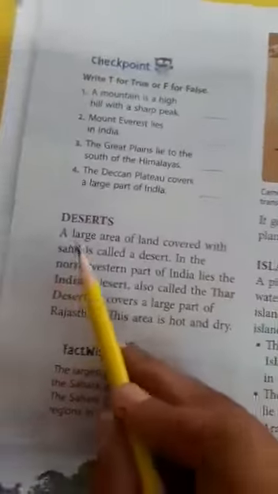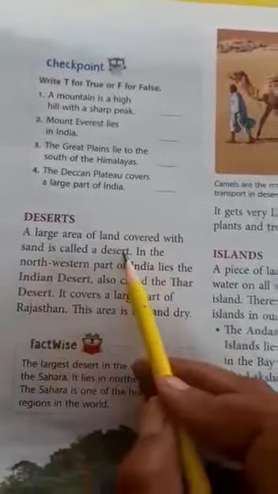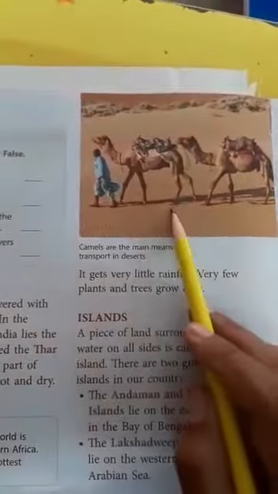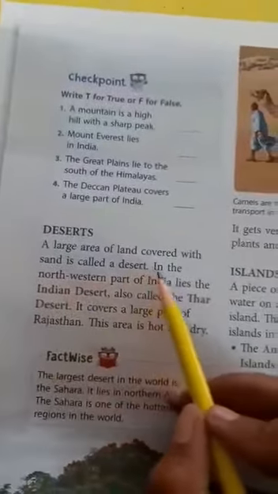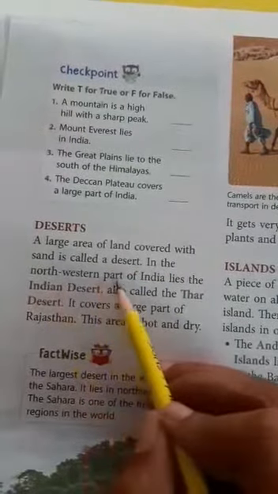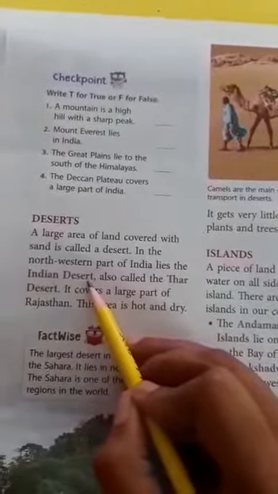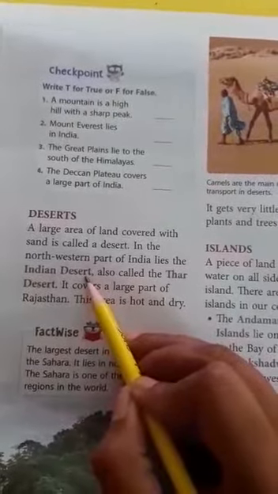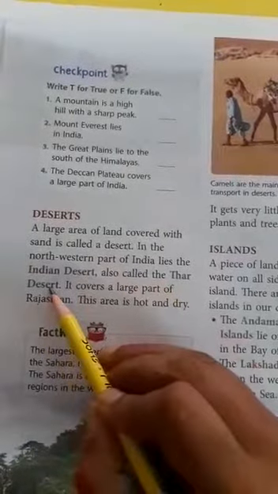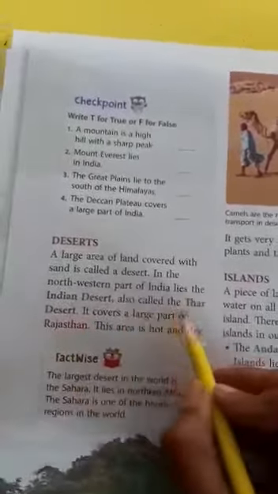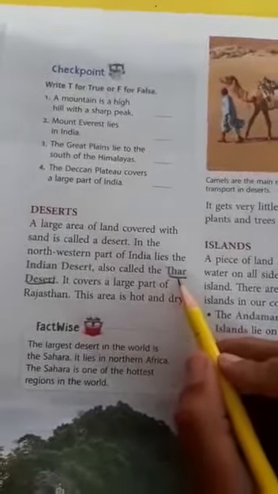Next, deserts. A large area of land covered with sand is called a desert. See here, this is a desert. So the area is totally covered with sand. In the western part of India lies the Indian desert, in the northwest of India. This desert is also called the Thar Desert. Remember this point, children, Thar Desert. The Indian desert is called the Thar Desert.